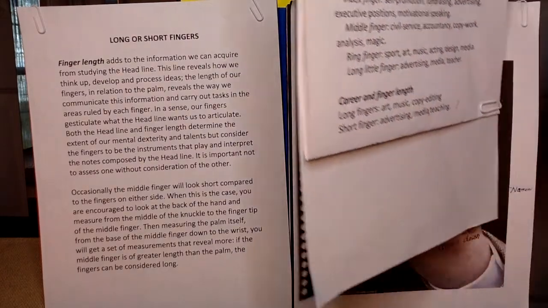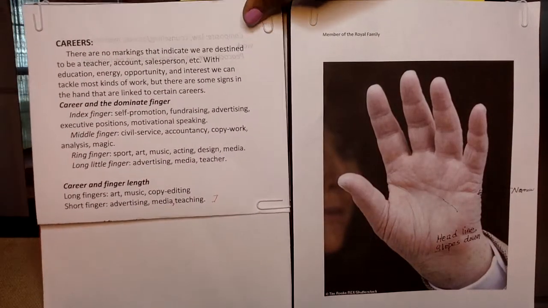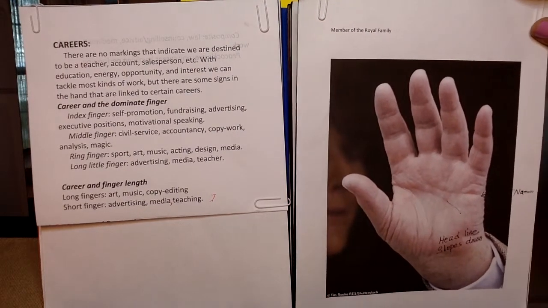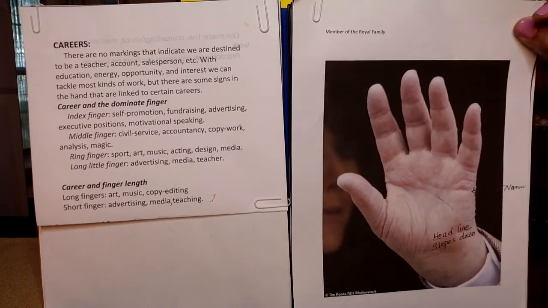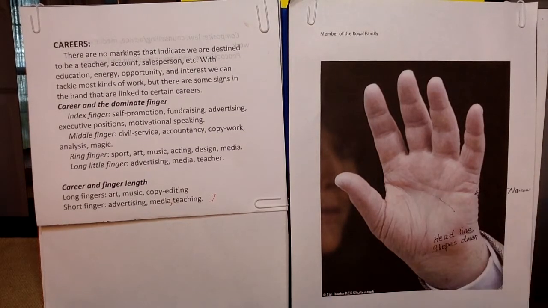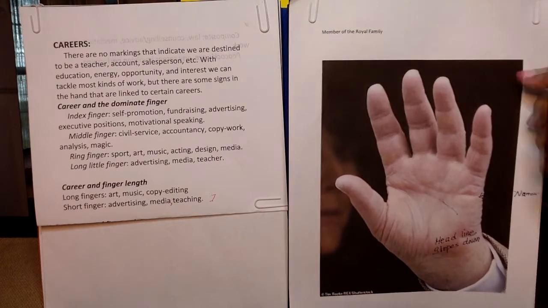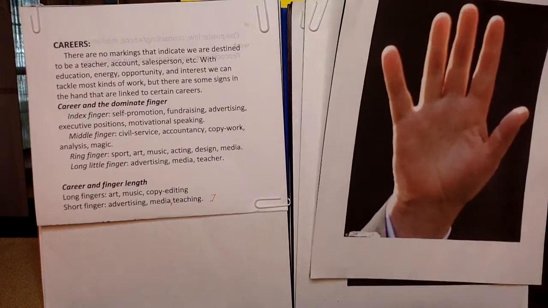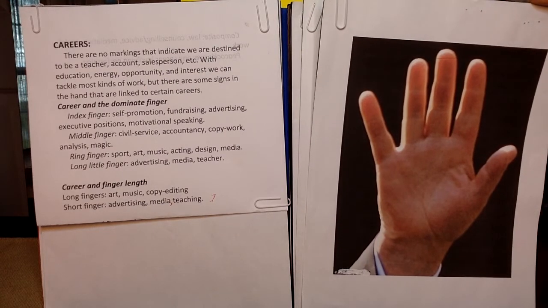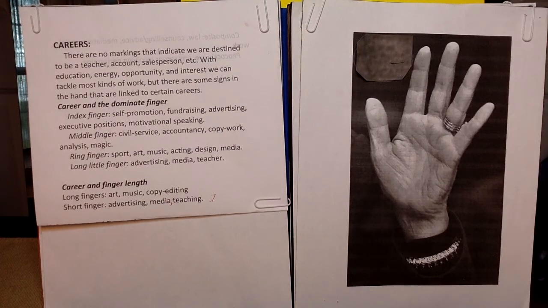We leave that and we're getting into careers that are linked to fingers. First off, I want to show you the short fingers. Both of these examples are earth hands, short fingers. Remember, the earth hand is square, earth hand again, and short fingers. Now we get into this. Let's take a look back over here.